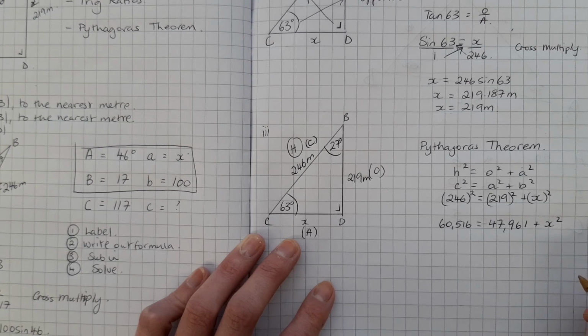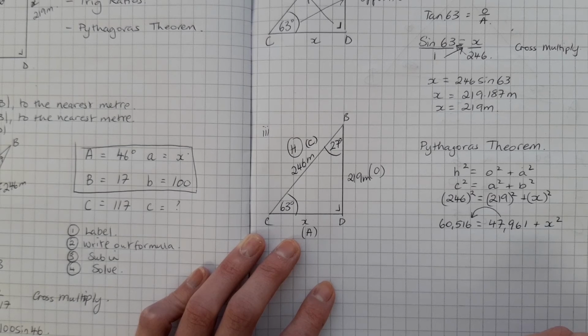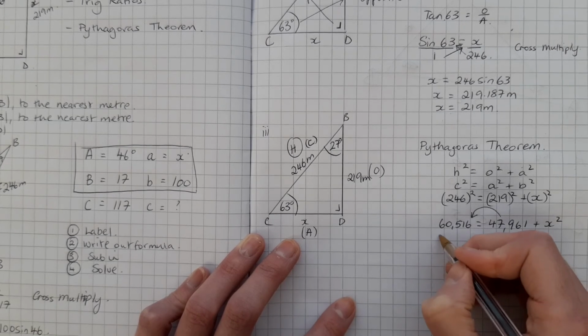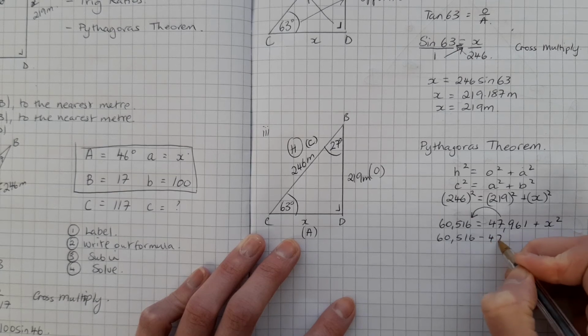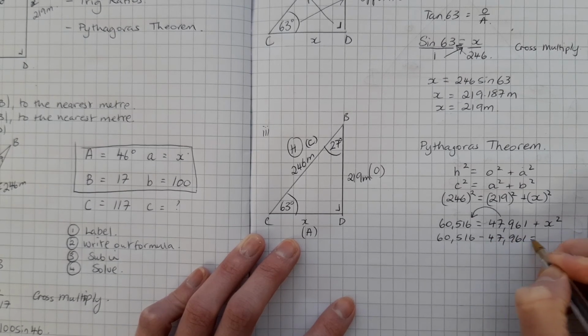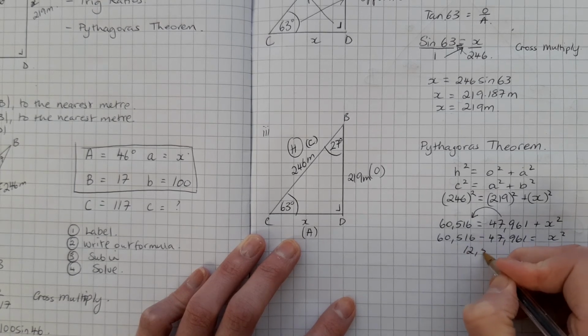It doesn't matter if you've letters left or numbers to the right, but you want all the numbers together. So I'm going to move the 47,961 across. And because I'm moving it, it becomes a minus. And that gets me x squared on its own. So I'm going to minus those two. 60,516 minus 47,961. And I get 12,555.